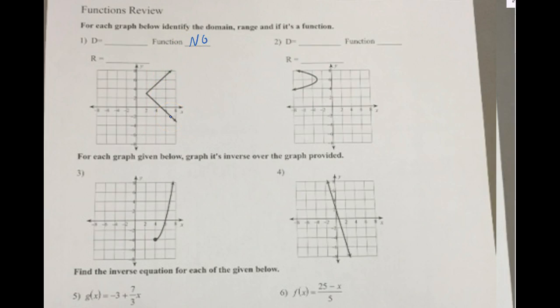As far as domain and range, domain is the x's from left to right. From the left, if I come this way, this is the furthest point on the left, and that's when x is 2. Since I actually land on that spot, I'm going to use a bracket. And since there are arrowheads over here on the right, this is going to continue forever, which means there needs to be an infinity there.